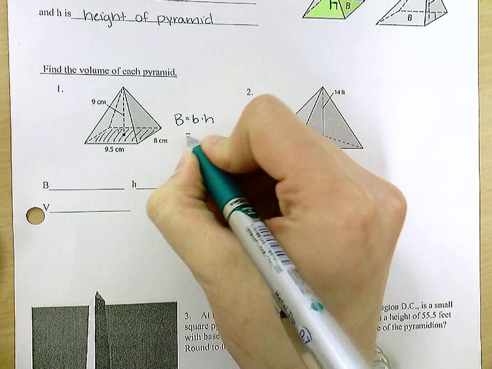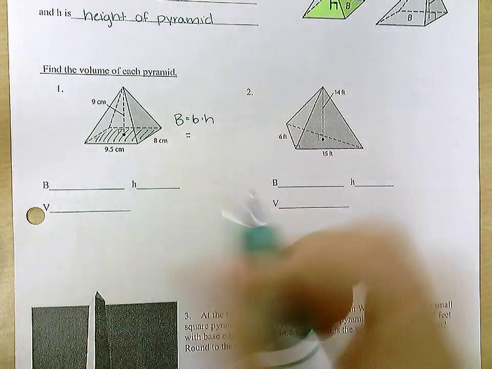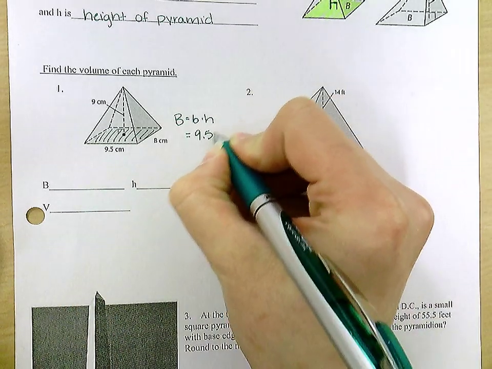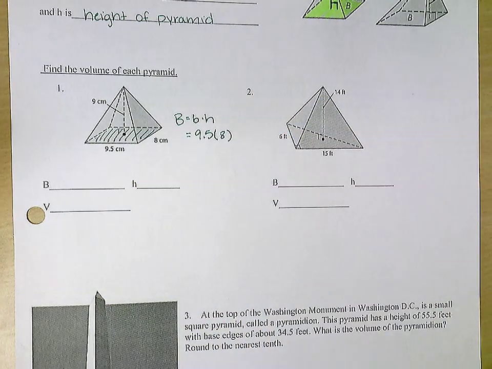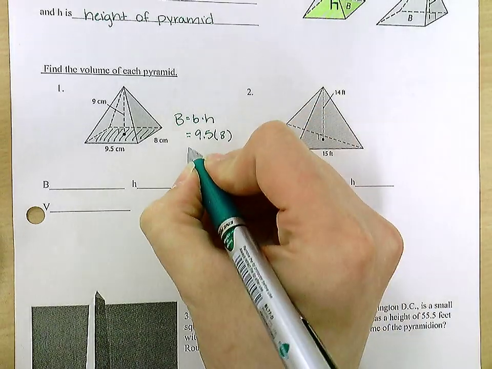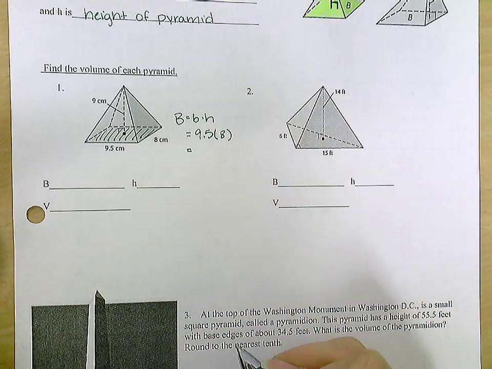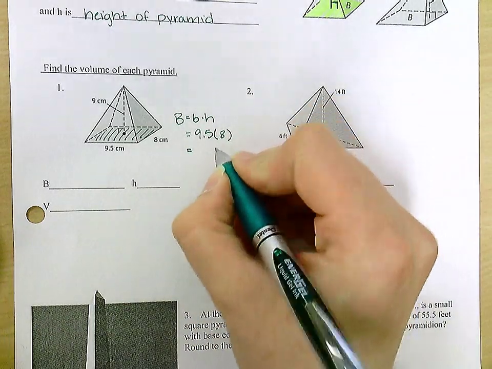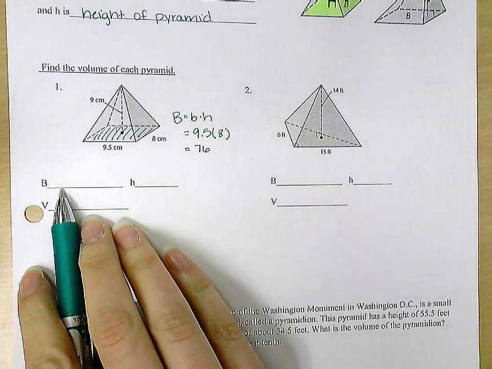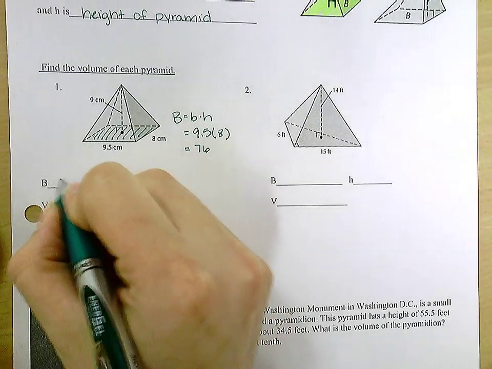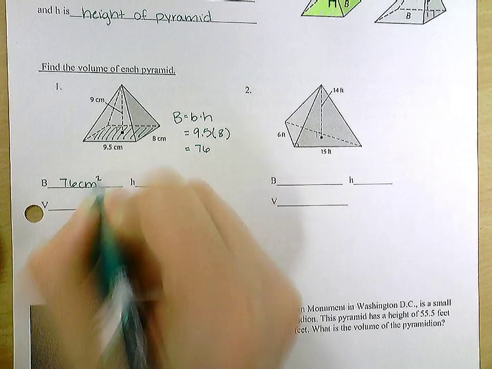That would be 9.5 times 8, those are my 2 dimensions there. When I multiply those together, we get 76. So my capital B value here will be 76 centimeters squared.